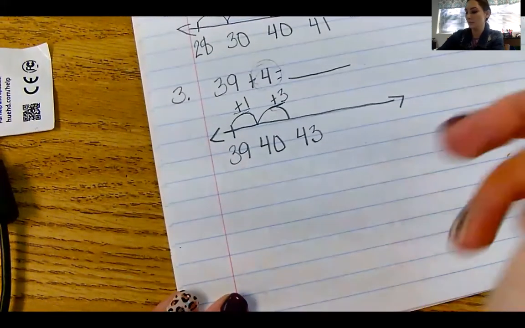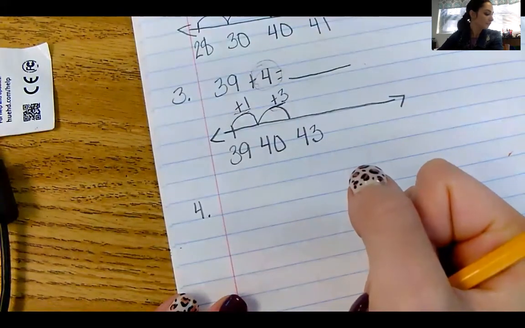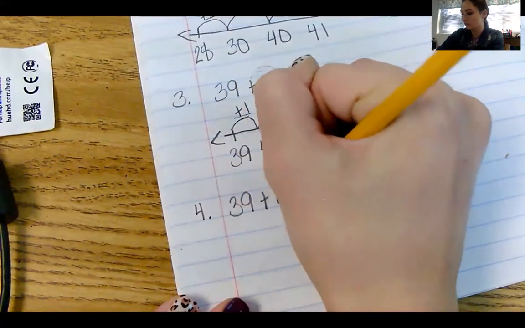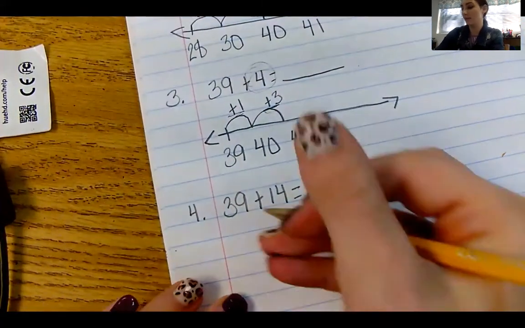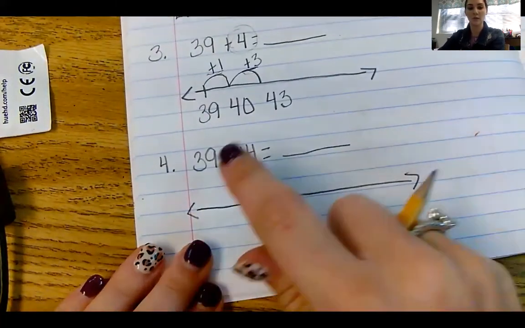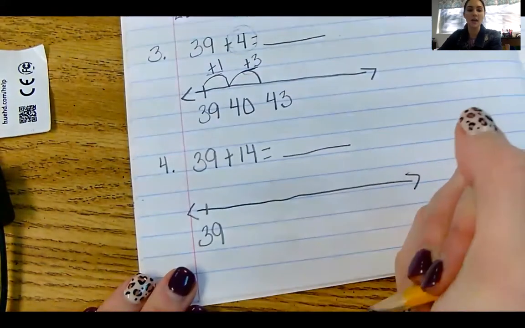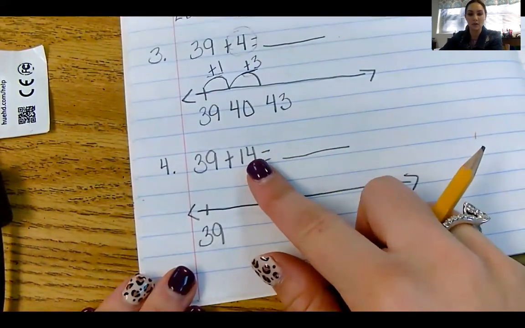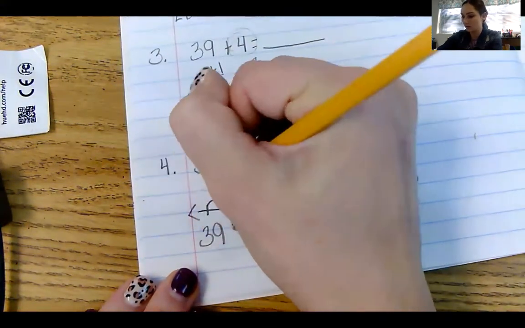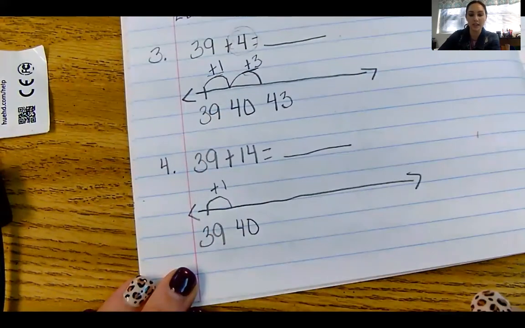Okay, number 4 is 39 plus 14. Okay, again, I'm going to do my number line. And I'm going to start with my largest number, which is 39 again. Okay, and I want to add 14. Okay, but I want to first get to a friendly number, so again, I'm just going to add 1, which is going to get me to 40, which is then really easy to add to.